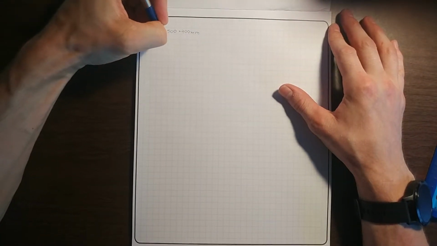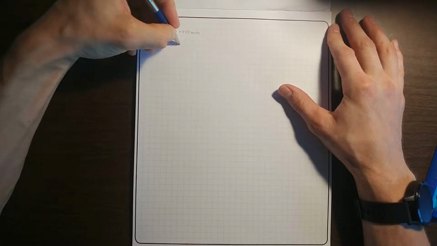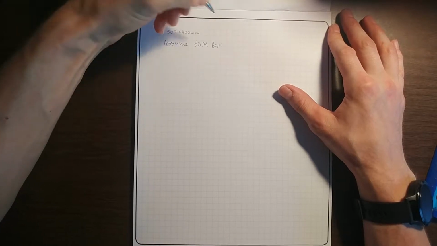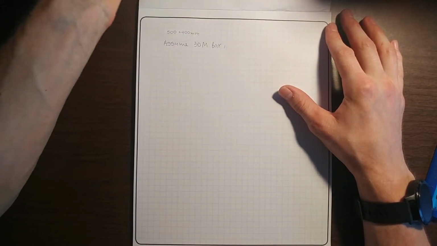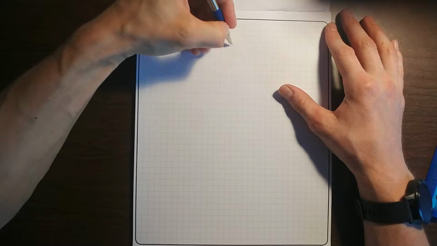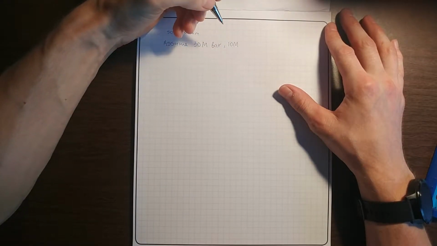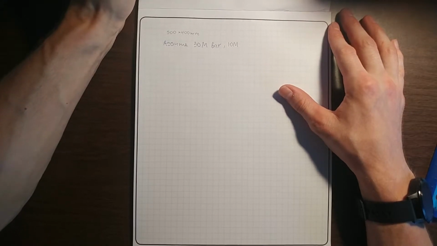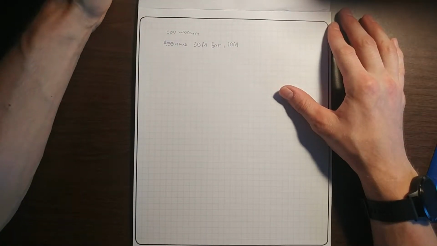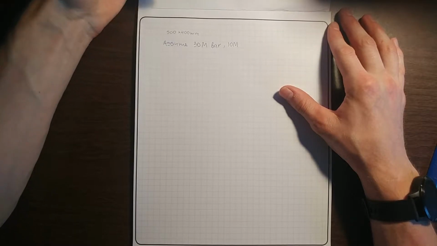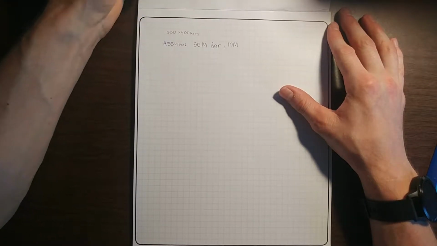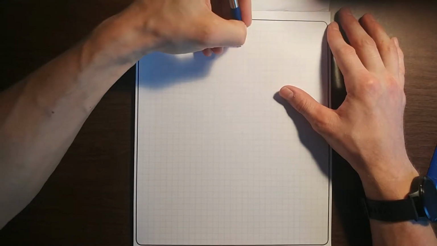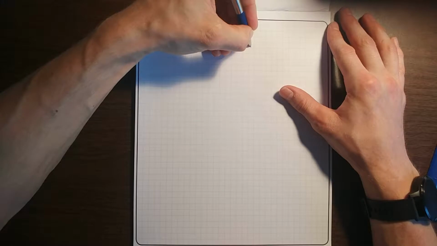So we assume a 30M bar. Then you always want to go with 10M stirrups. That's really more common, unless the value of shear is really high, then you can go 15M or even 20M. But in this case we don't have too much shear force, so we're just going to go with 10M stirrups.